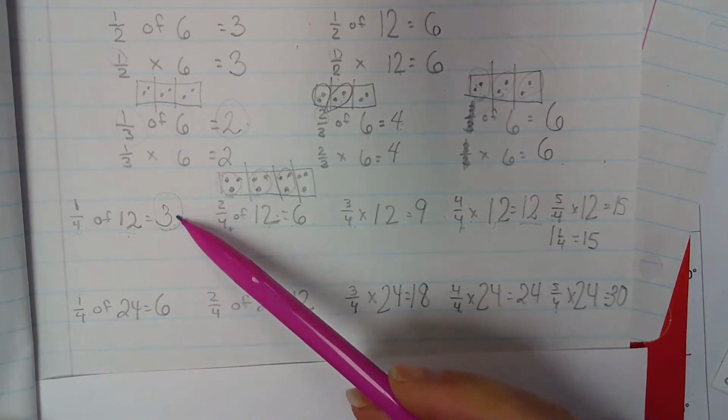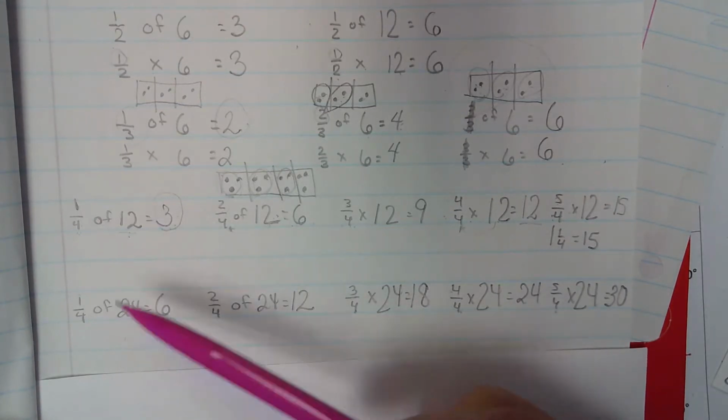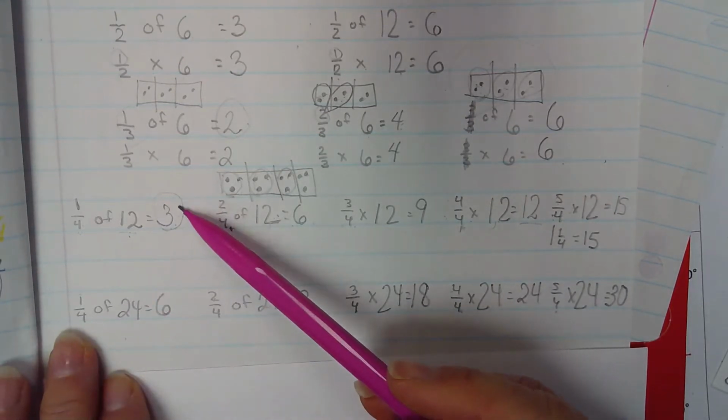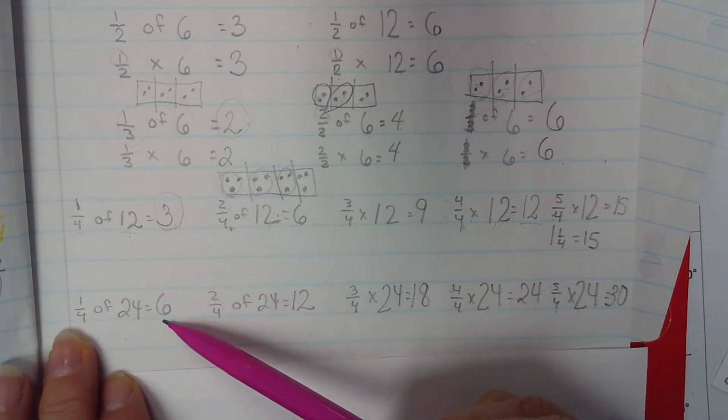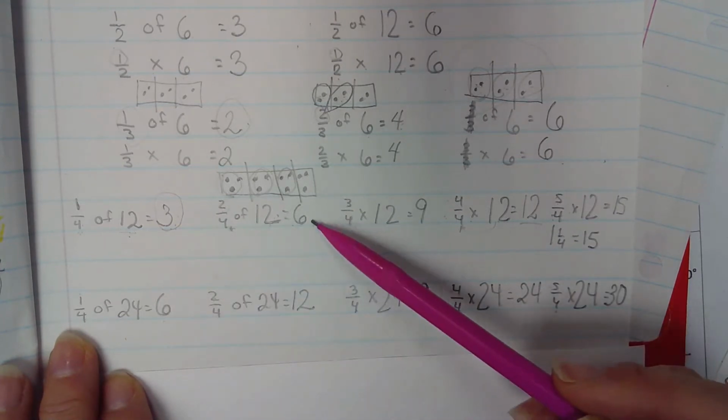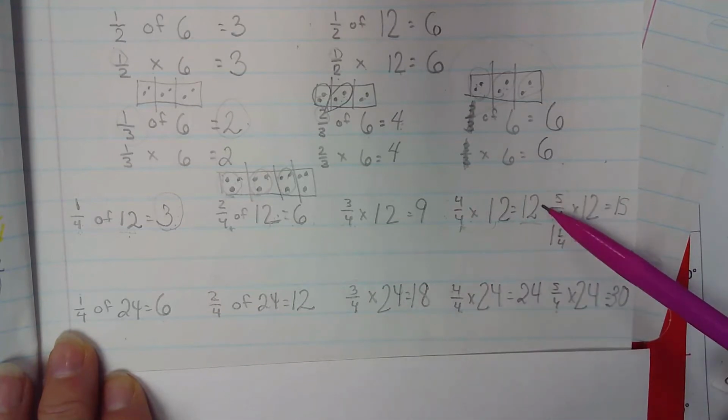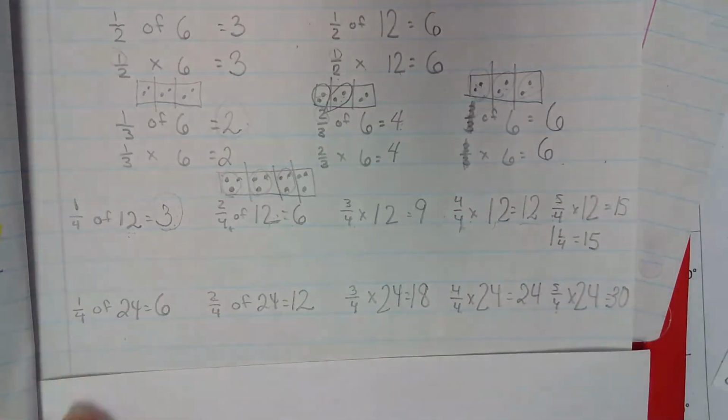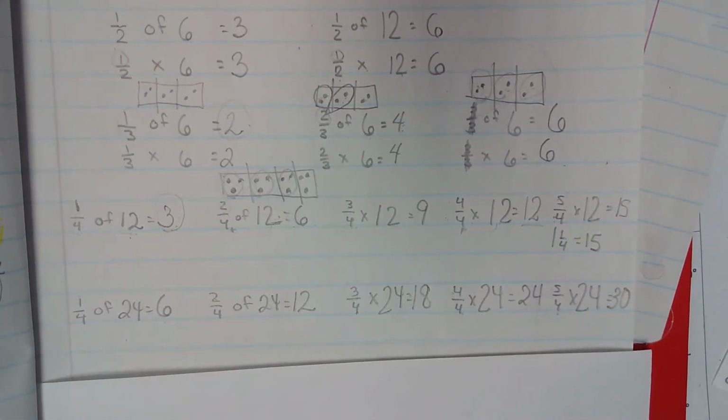Now if you look, 12 is half of 24. So 1/4 of 12 is 3. 1/4 of 24 is 6. So these amounts should double, and indeed they do. I kind of set that up on purpose too.